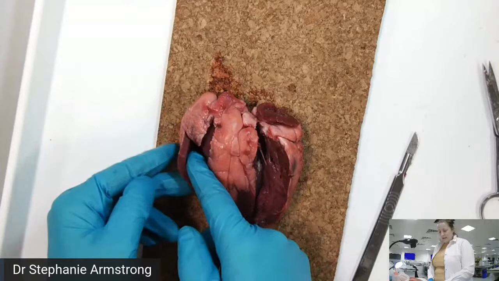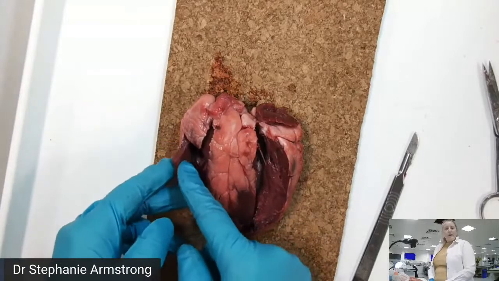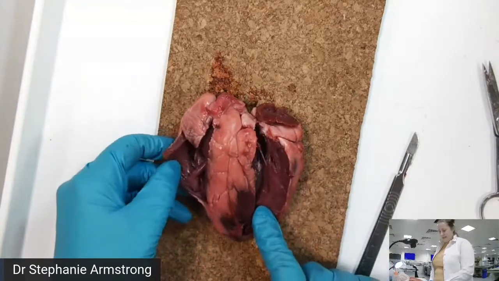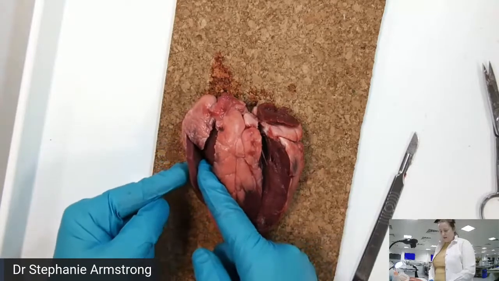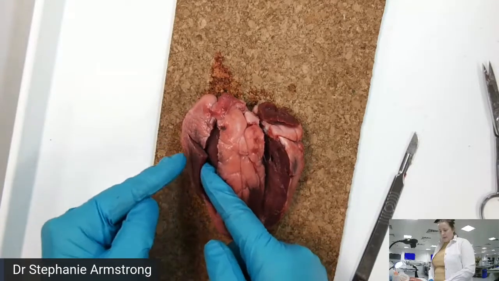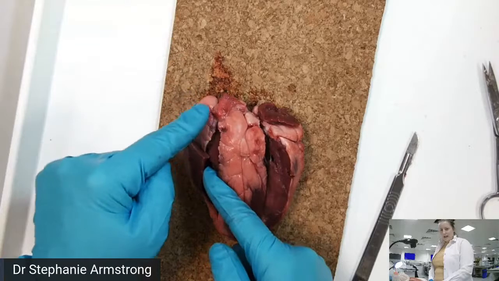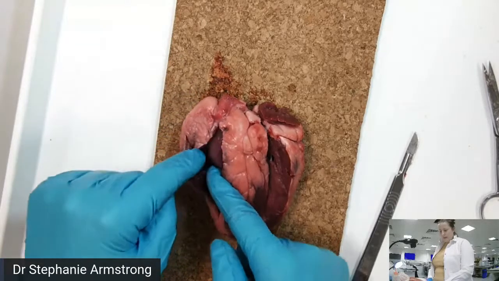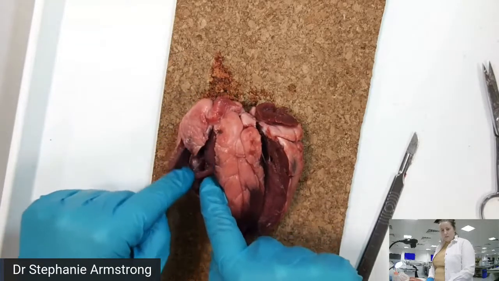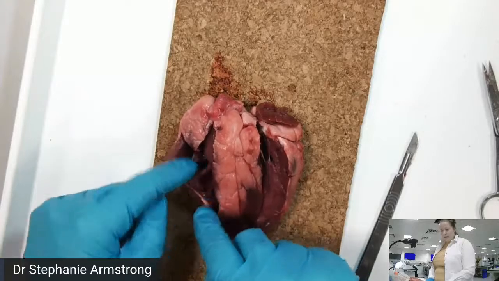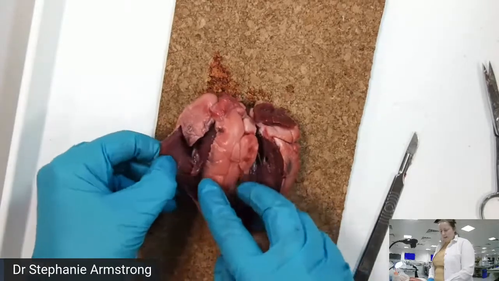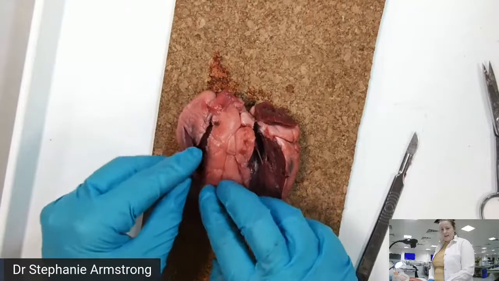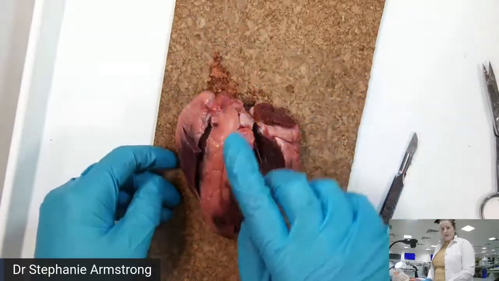And this is because this side doesn't need to work quite as hard as the left-hand side. So on the right-hand side of the heart, the blood comes back into the top of the heart from the body. It then pushes down into the ventricle below. That builds up the pressure. The ventricle is then able to contract and pump, and pushes the blood back up to the lungs.